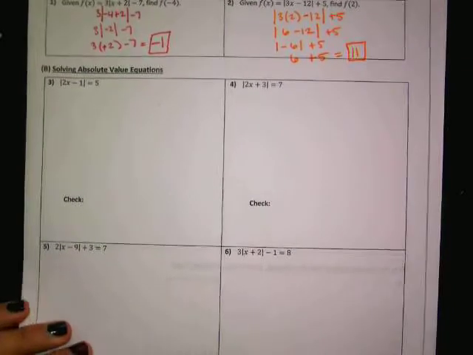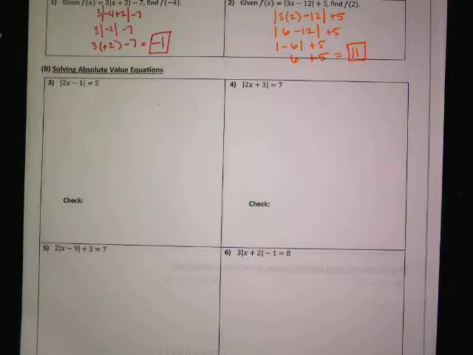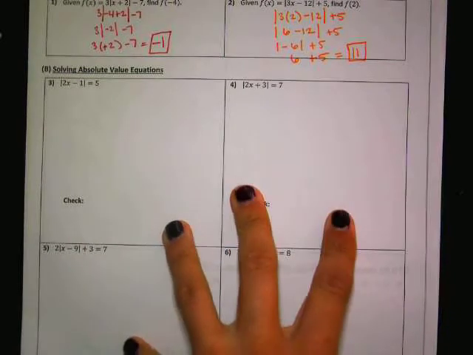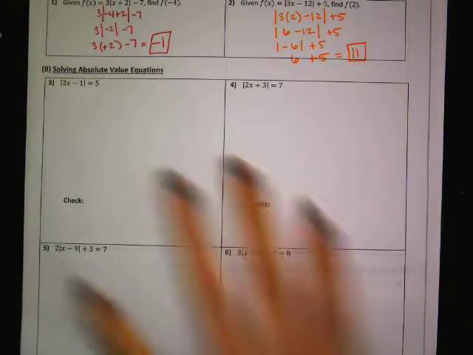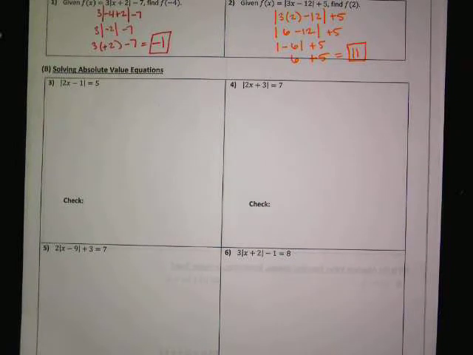All right, part B. All we're going to be doing is part B today, and then I have an activity for you. We'll do the back tomorrow. I've done it. You can do it. So, solving absolute value equations.